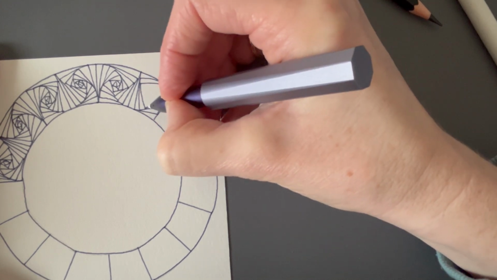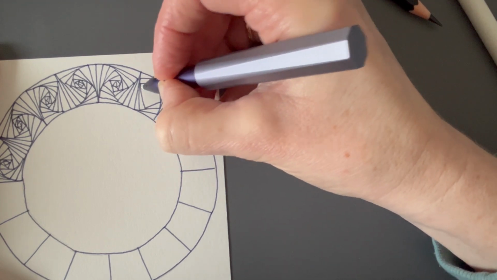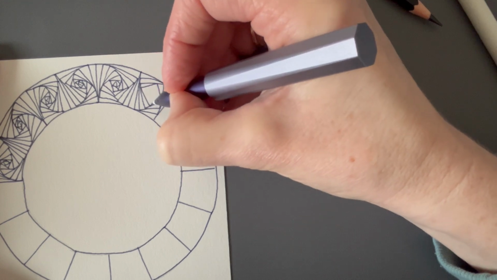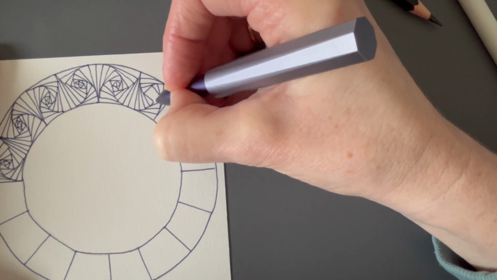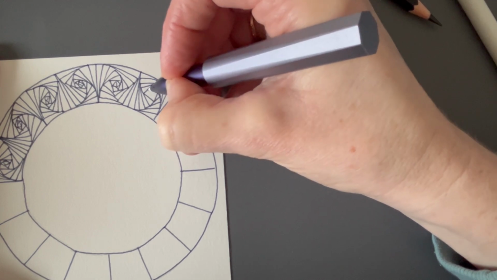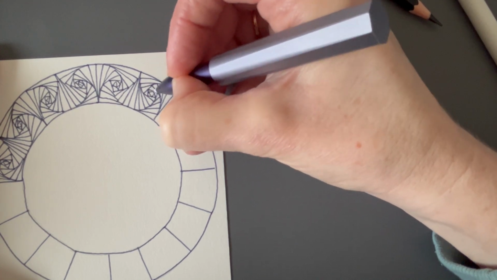It's quite relaxing, this tile, this tangle. And the reason that paradox gets its name is because you'll see these individual strokes that I'm putting down.